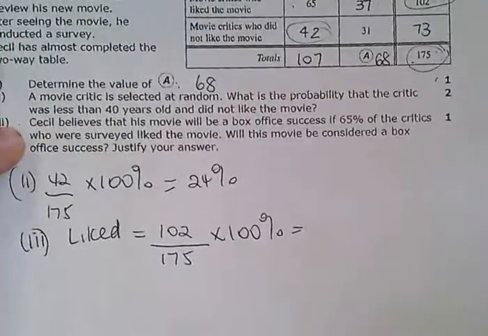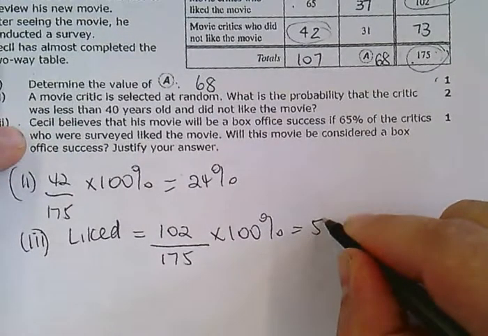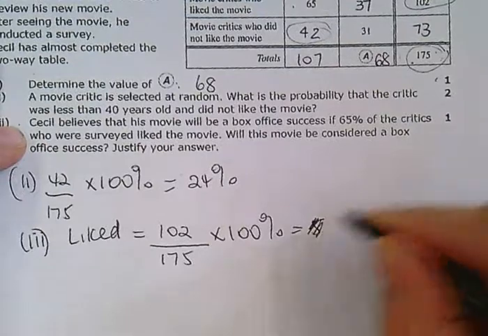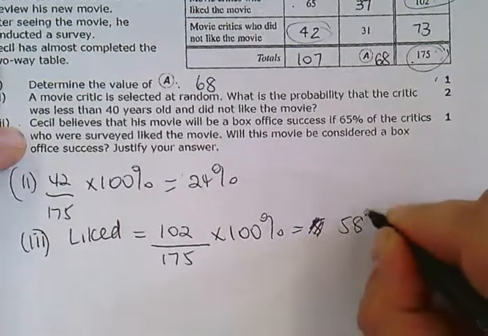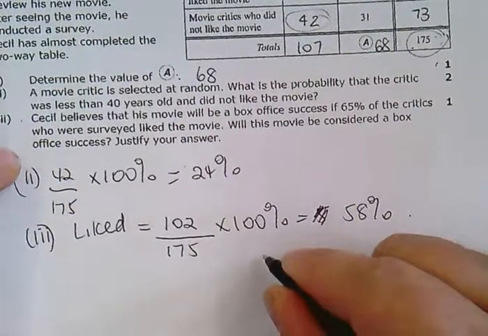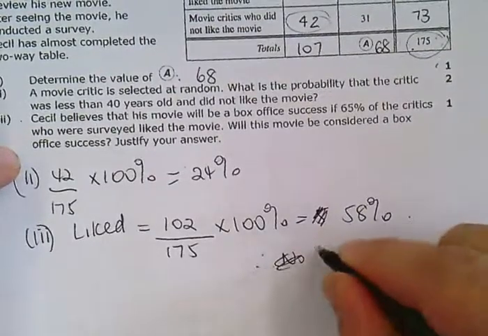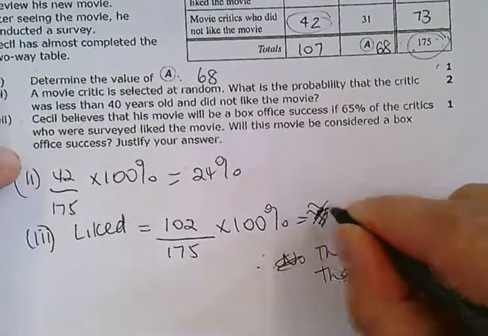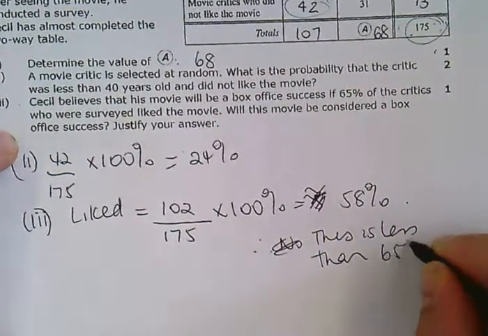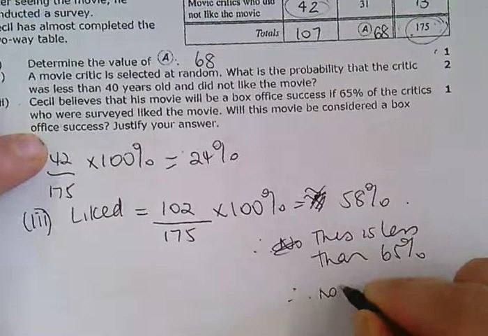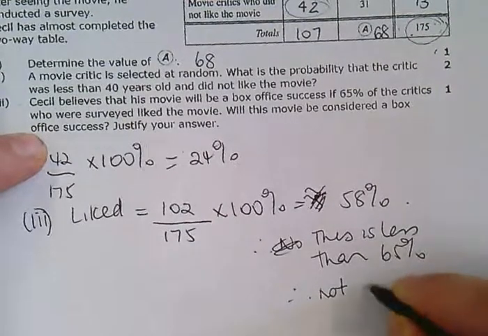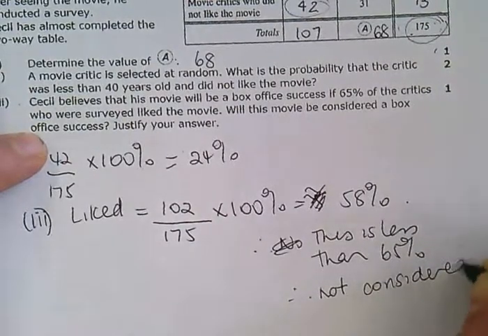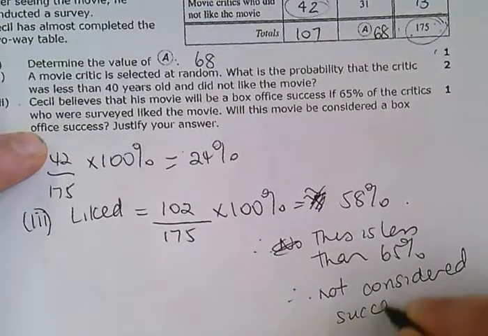That's 58%. This is less than 65%, so therefore not considered a success.